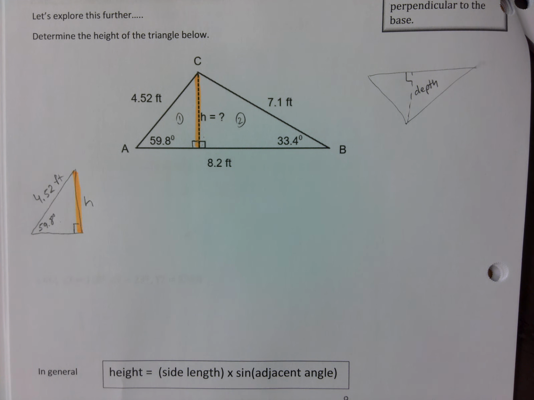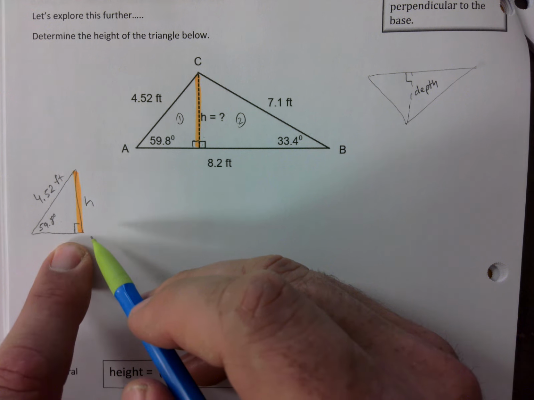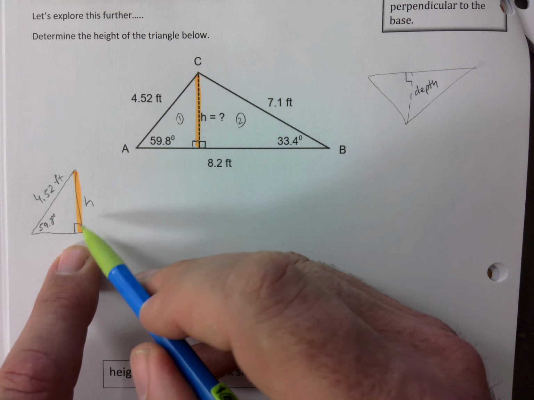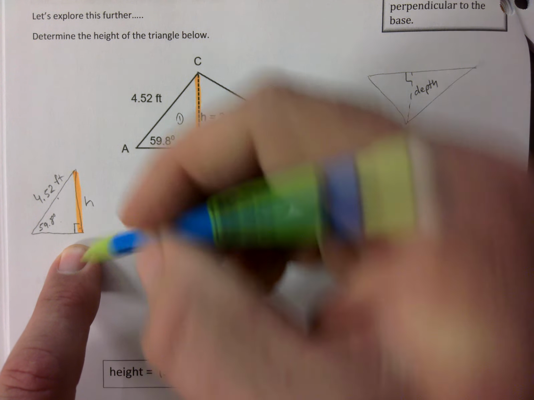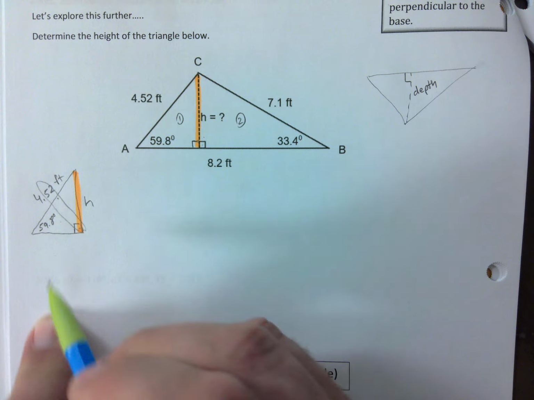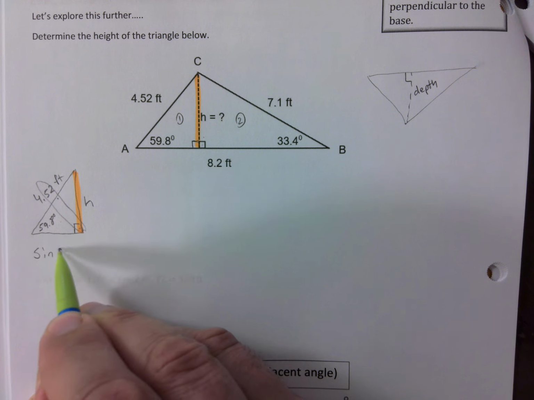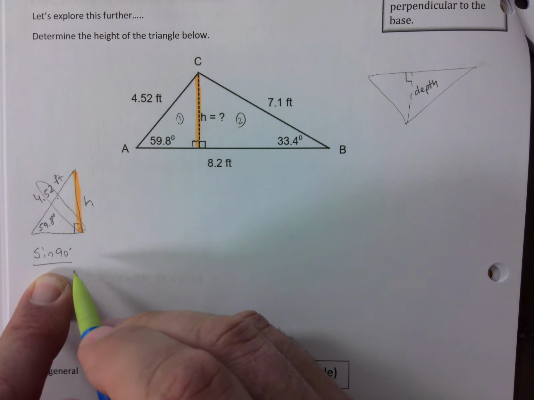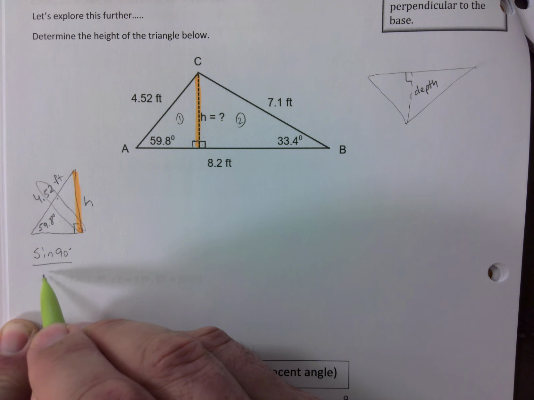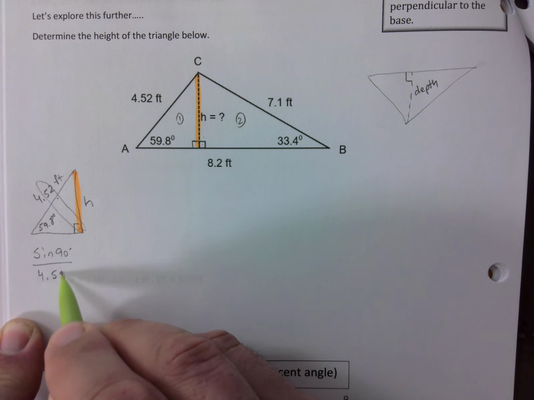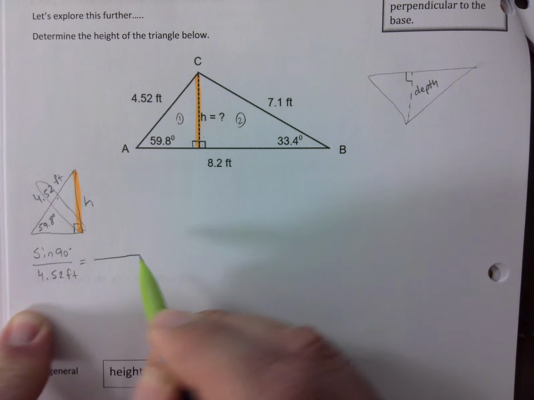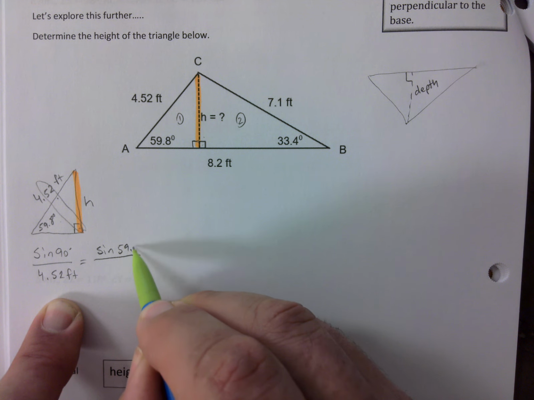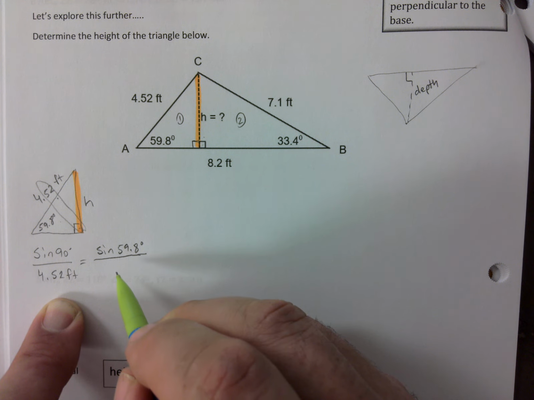Okay? Now, let's see, can we use sine law to perhaps find the height here? Do you have a pair? Yes, you have a pair. Okay, so we could use sine of 90 degrees, which you're going to soon find out is 1. It's always 1. Okay, and that's over 4.52 feet. And on the other side, we could go sine of 59.8 degrees over h.